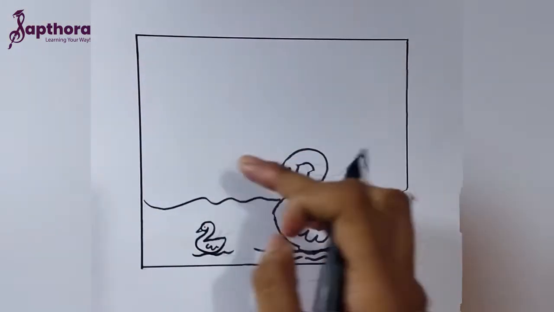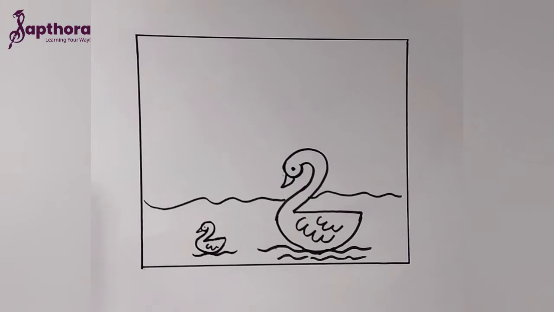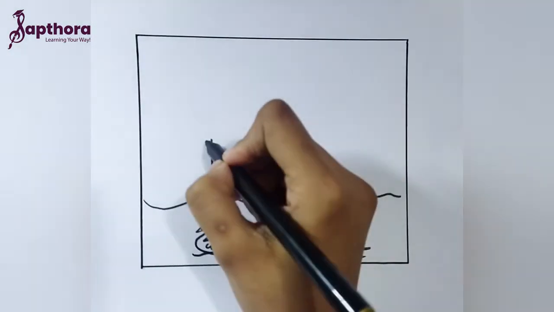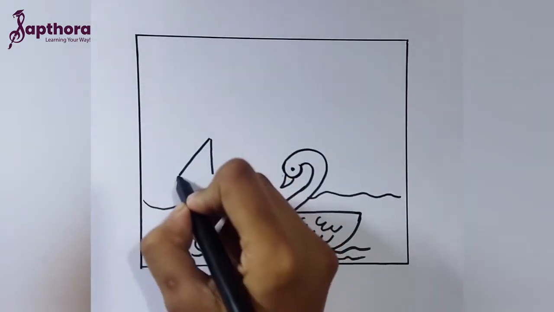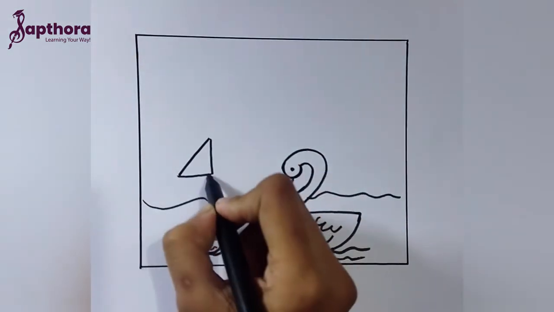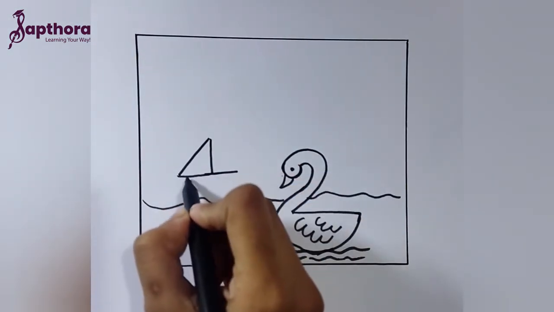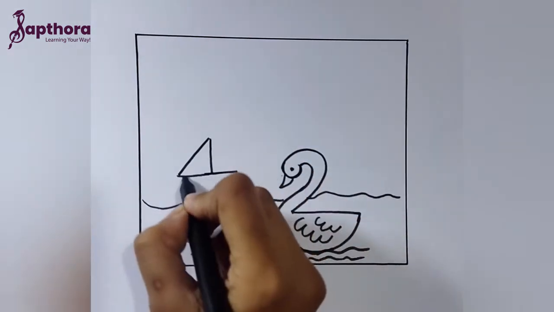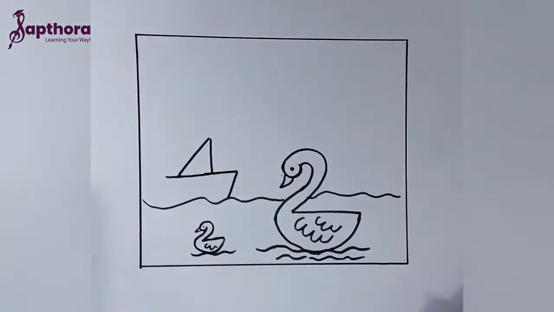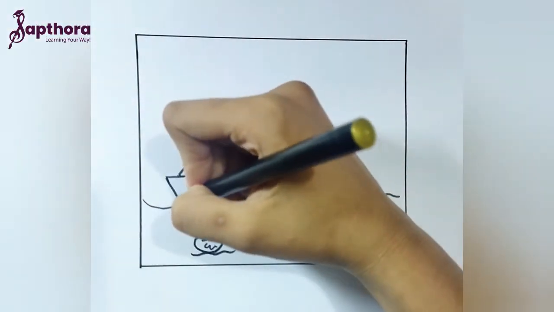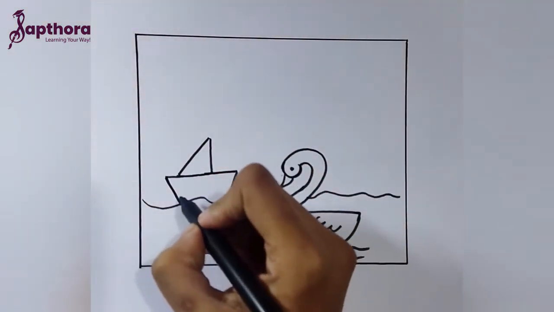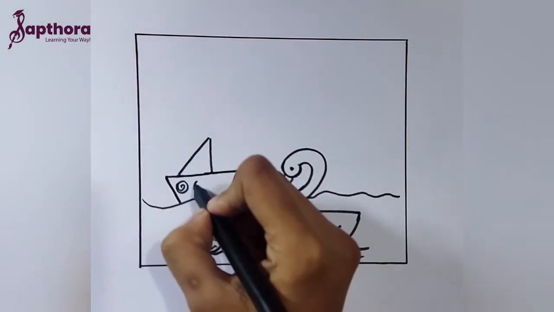Now we'll draw the boat using the number 4 and 1. First write the top part of the 4, that is a diagonal, a horizontal and a vertical line joined. Again join a horizontal line from the end, and again a diagonal, and again extend a horizontal line, and again a diagonal. Now what we are going to do is use some spiral lines inside.